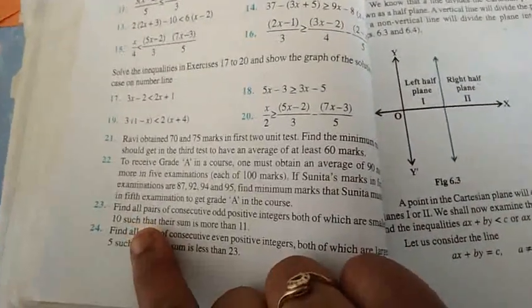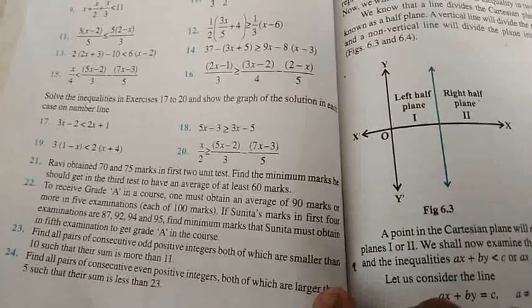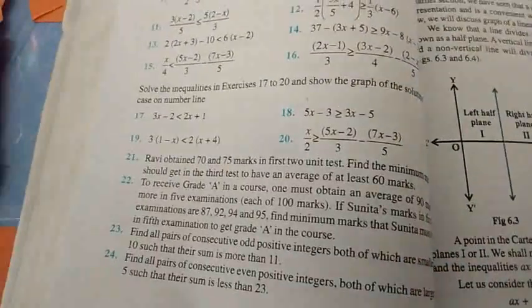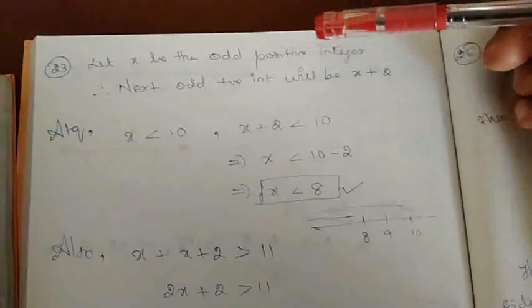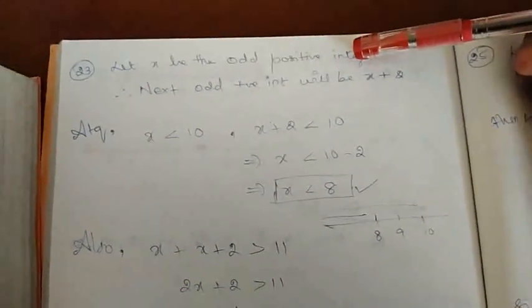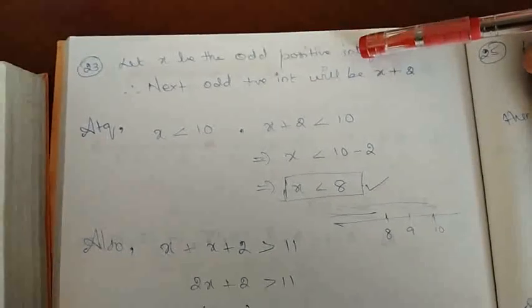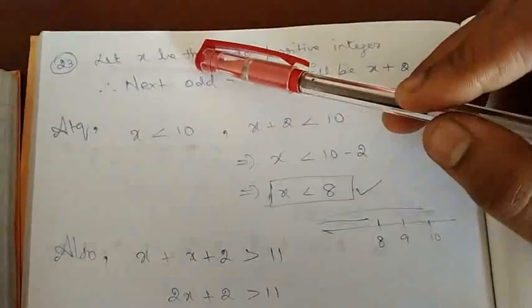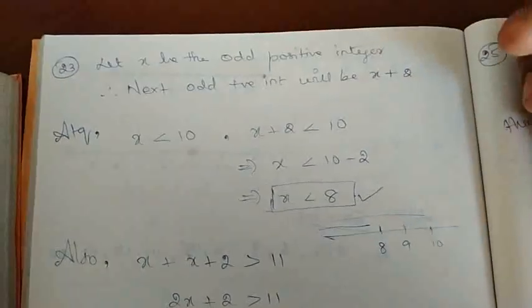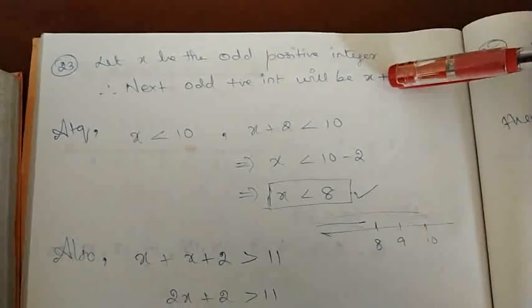See the 23rd question. Find all pairs of consecutive odd positive integers, both of which are smaller than 10, such that their sum is more than 11. Now how will you frame your equation? Let x be the odd positive integer. Then in the question it is given a pair of consecutive odd integers. So if x is the first odd positive integer, the next odd integer is going to be x plus 2.